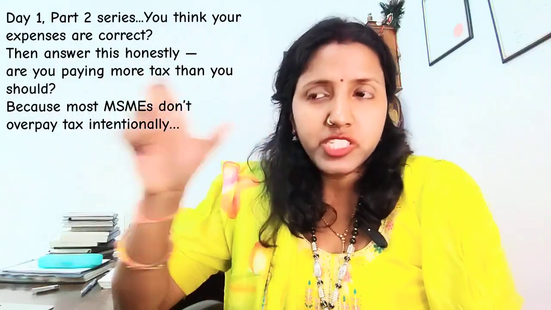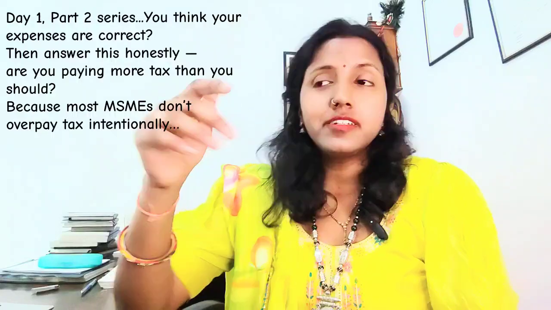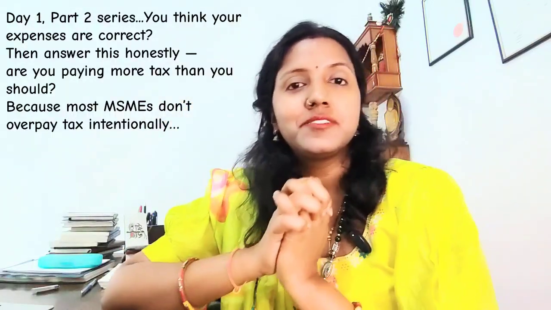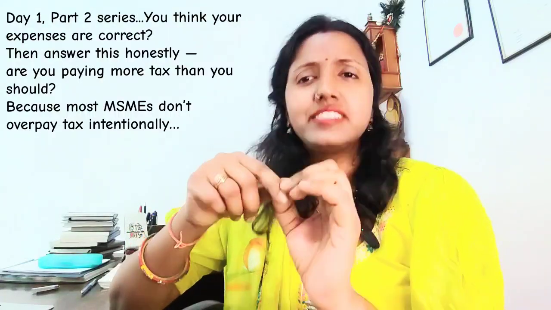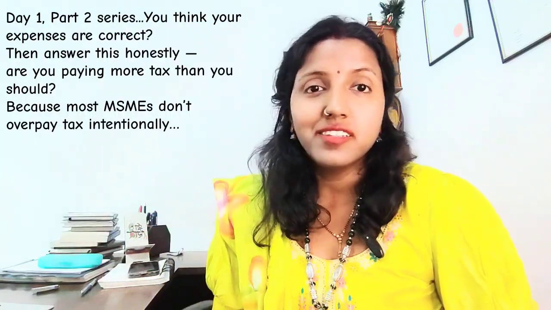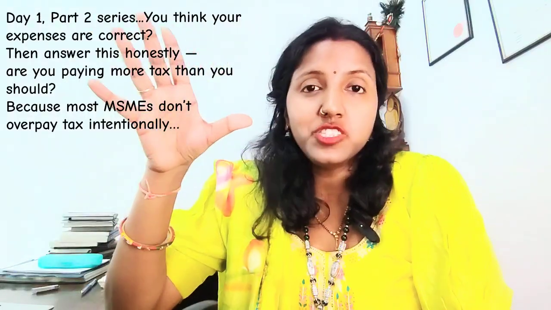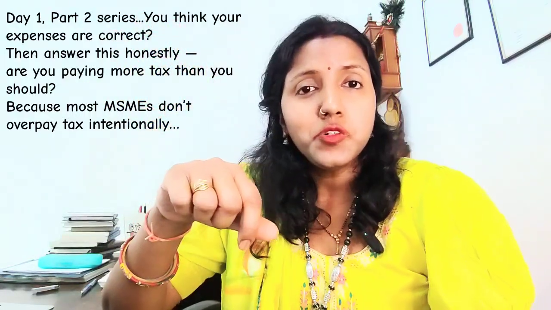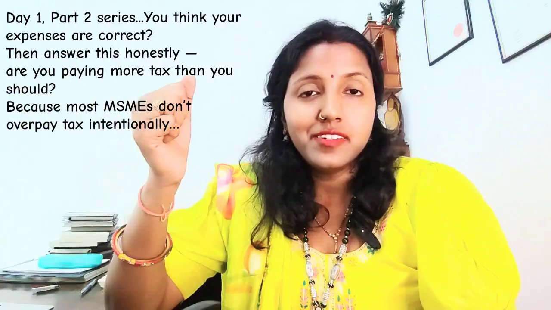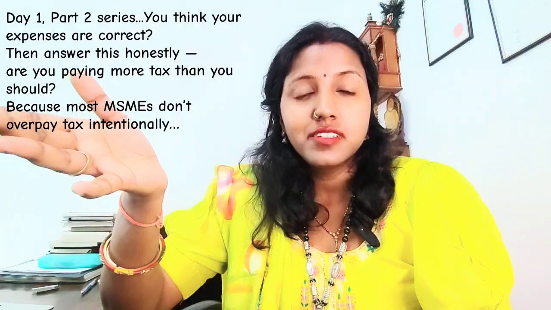For example, in easy language, a machine repair हुई of 3 lakhs की. Actually, it is a capital improvement, but you booked it as a repair expense and claimed it fully. If it gets checked during scrutiny, it gets partially disallowed and your tax increases. So friends, understand the classification. I'm saying basic knowledge is enough, right? You don't need deep technical knowledge, but clarity तो होना चाहिए ना. Clarity should be there.